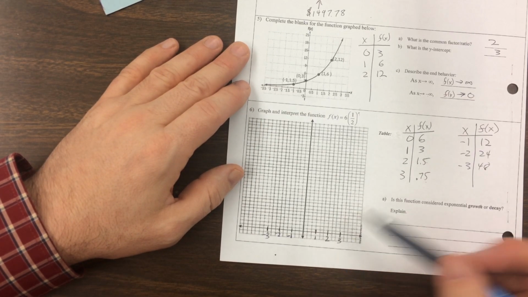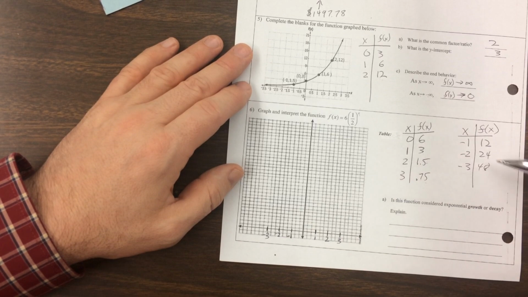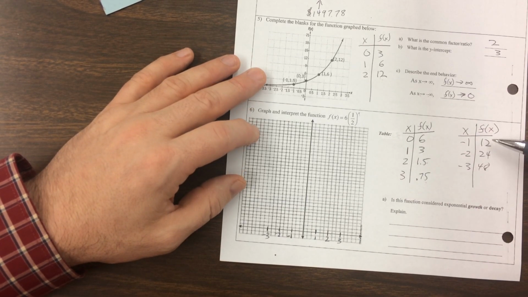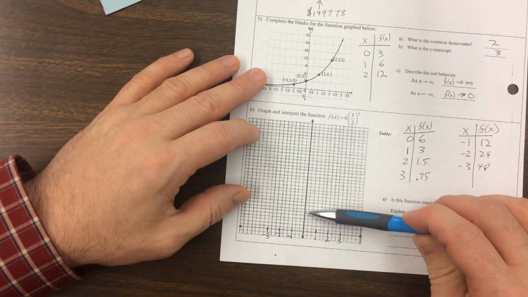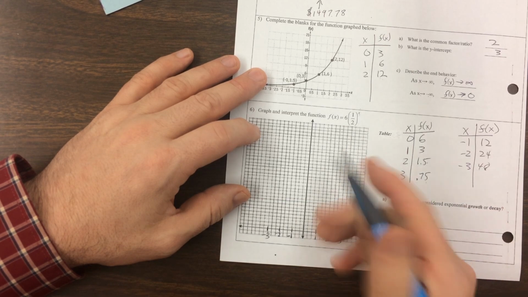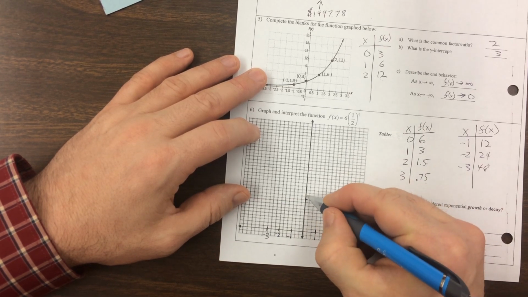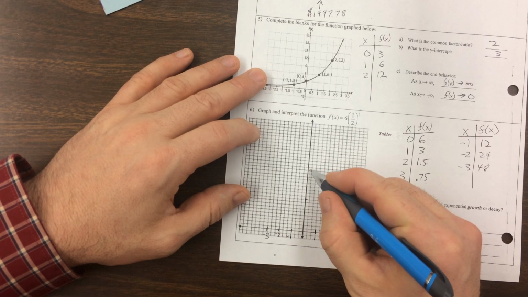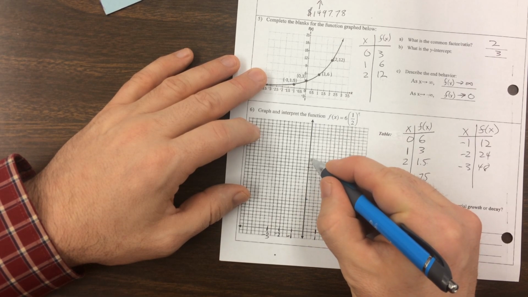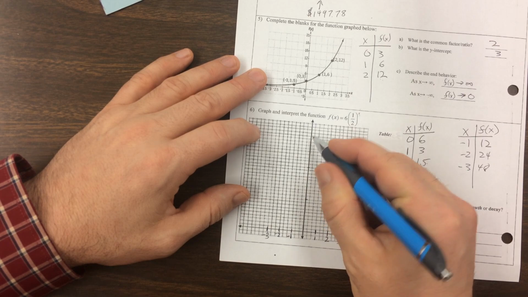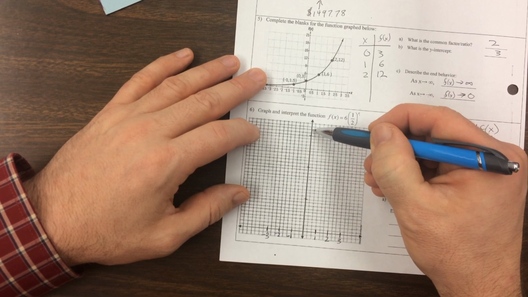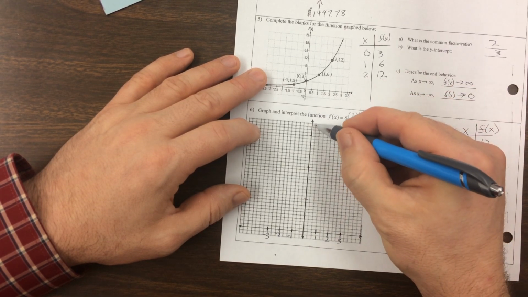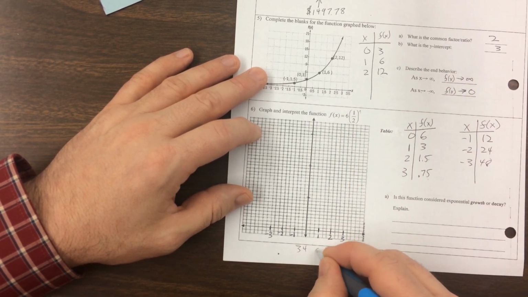0, 6. So then I can decide, do I want to go all the way up to 24? Do I want to go only up to 12? As long as I'm consistent, it's fine. Let me count the grid lines. 1, 2, 3, 4, 5, 6, 7, 8, 9, 10. I'm going to make a little mark here so I don't get lost. 11, 12, 13, 14, 15, 16, 17, 18, 19, 20. So you can see that I've got plenty of room. So I've got 34 grid lines.